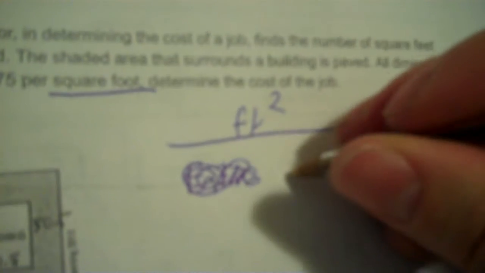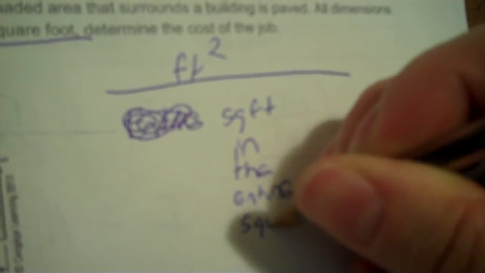Well, here's the deal. I'm finding the cost, but I really need to do some work to find my square feet. So I'm going to put feet to the second, and we're going to talk about this. To find the square feet that need to be paved, we're going to take the square feet in the entire square, and I'm going to subtract the square feet in the building, okay? Because we don't pave around the building.